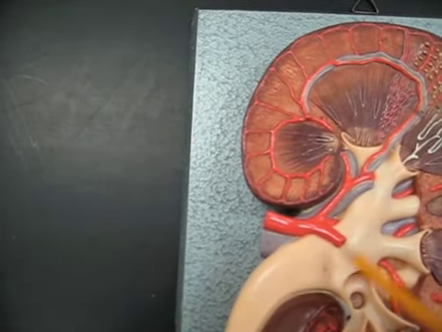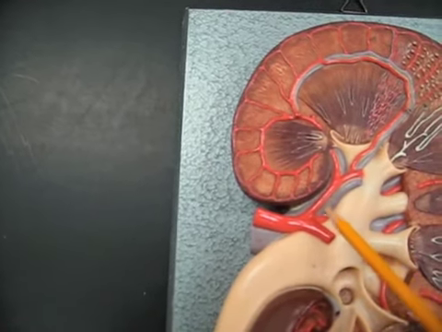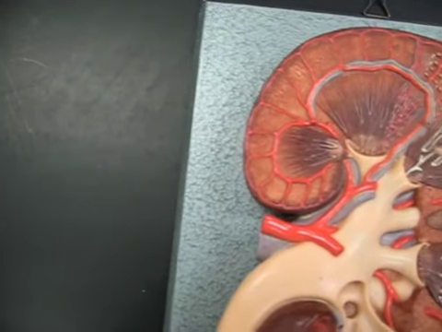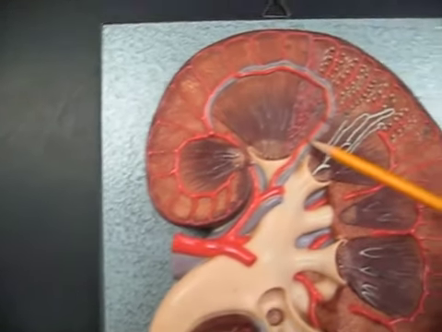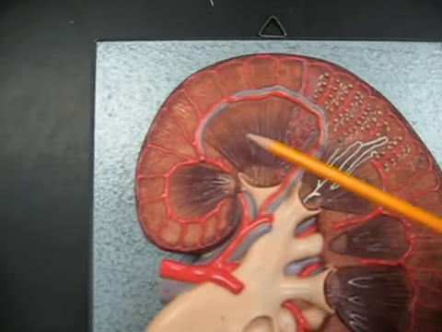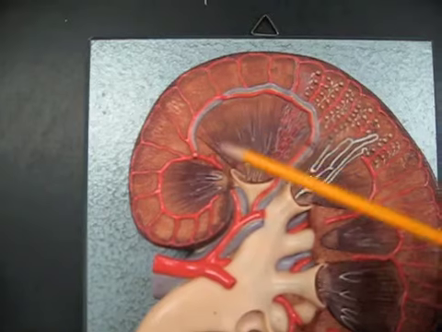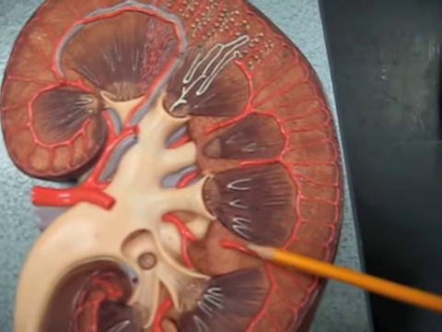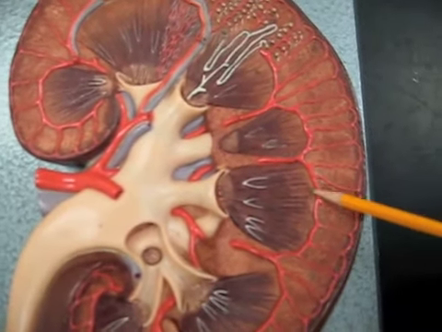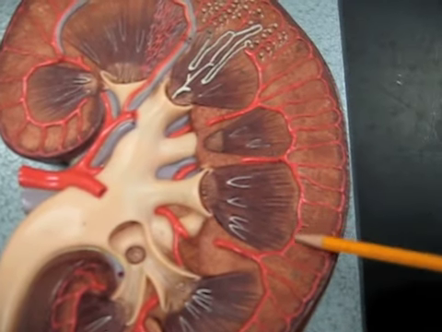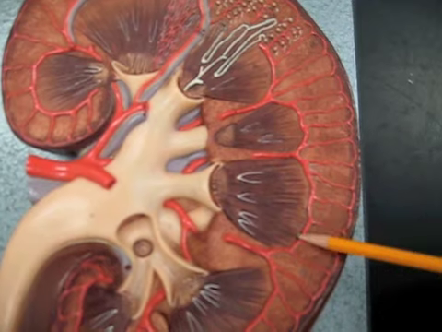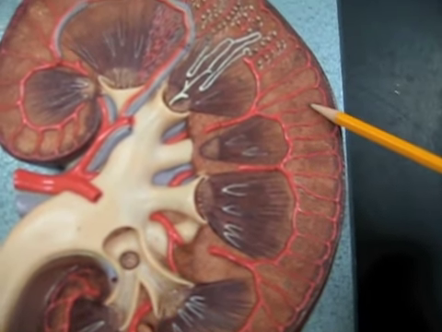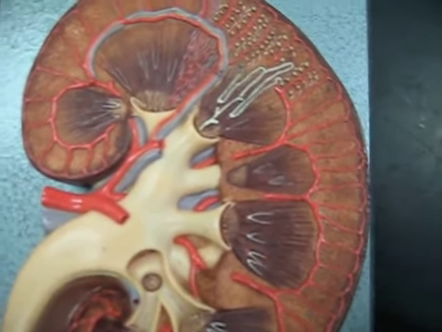So the renal artery then branches into segmental arteries, the other semi-major branches. These segmental arteries then branch into interlobar arteries, which are between the renal medullas or the renal pyramids. So interlobar, right here, interlobar arteries. These then go across the top of the renal medulla, and those are the arcuate arteries. These small arteries that go through the cortex are called interlobular arteries.